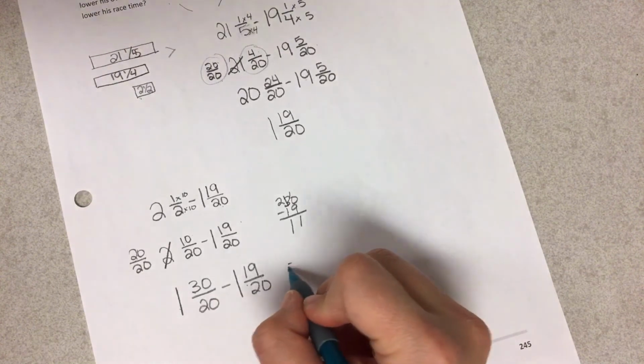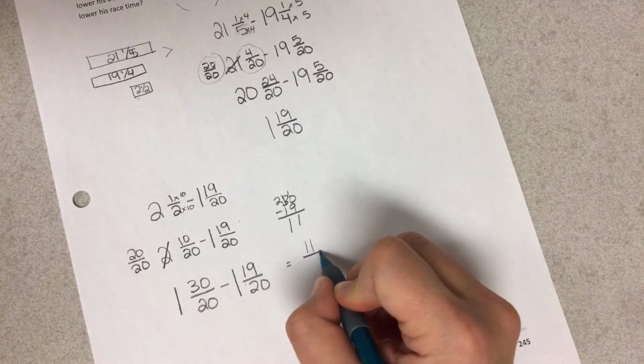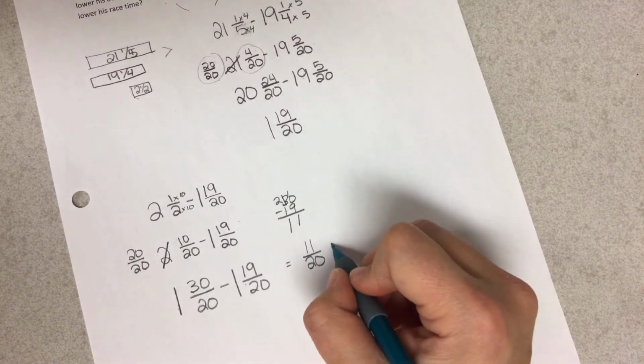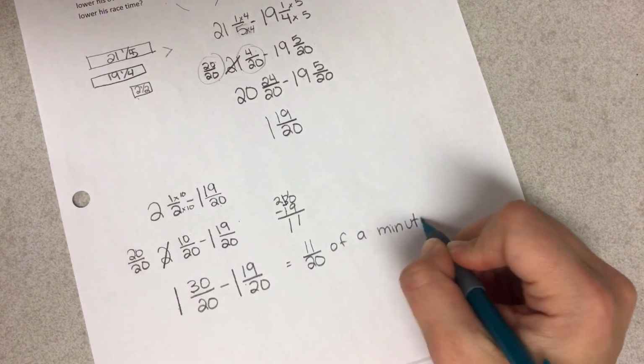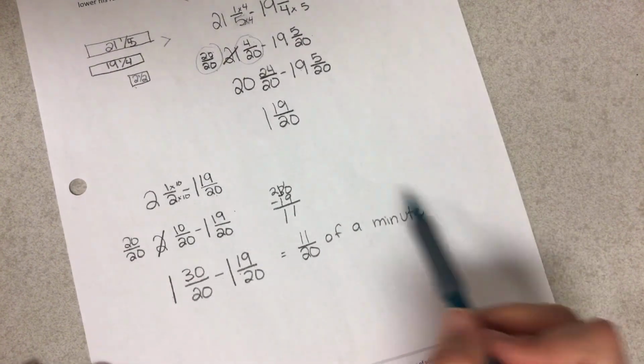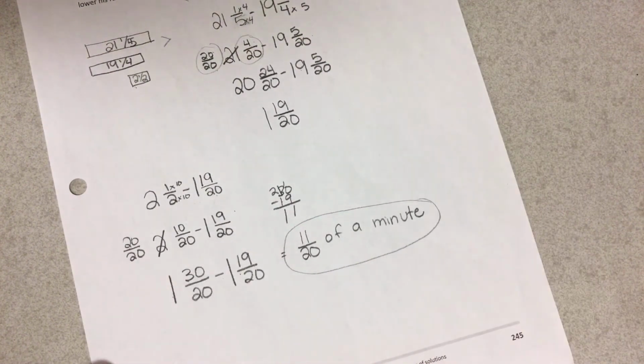That means that he would need to still shave off 11/20 of a minute. Okay, so he still has just a couple of seconds that he needs to be able to shave off.